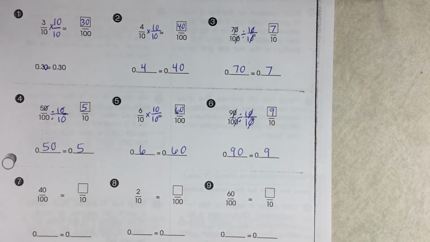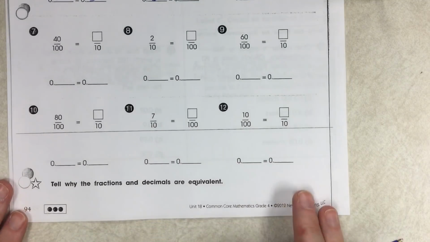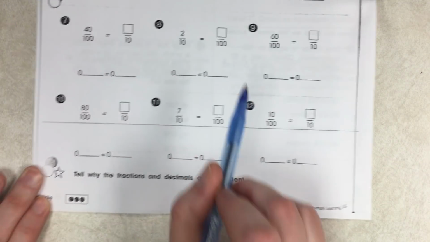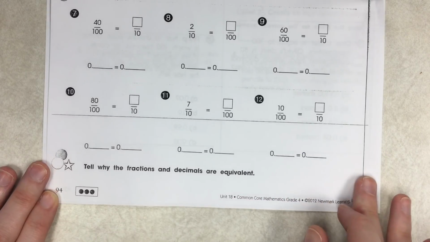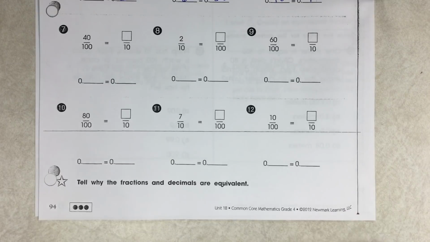9/10 would be 0.9. All right, try the rest of this page, 7, 8, 9, 10, 11, 12 on your own. Then come back and check your work and see if you got it right. So go ahead and pause the video.